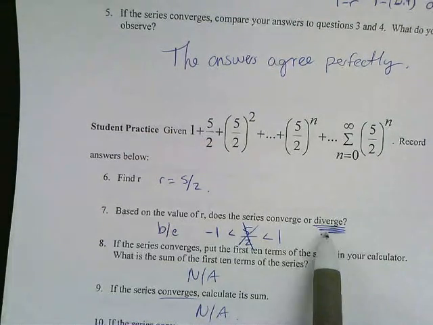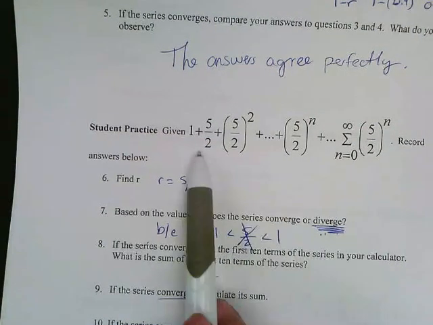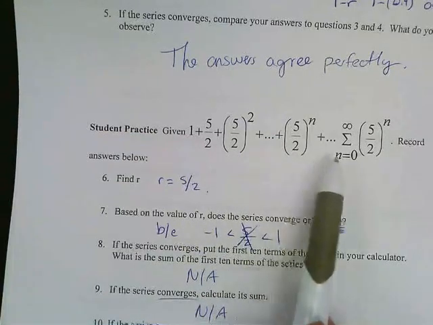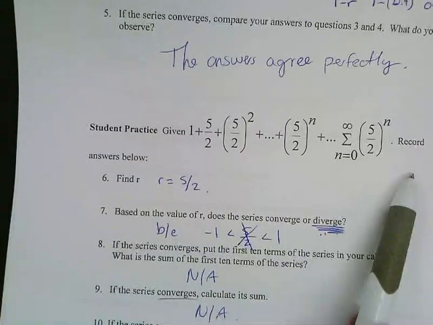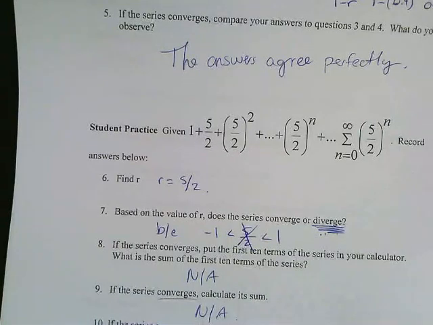Now the fact that this diverges, we know that it's going to keep going to infinity, and it's not going to stop at any one set number.